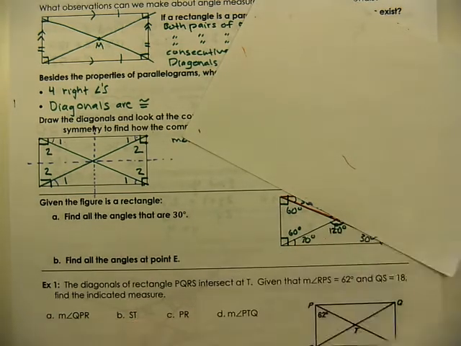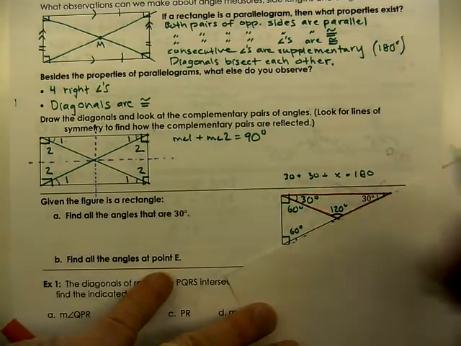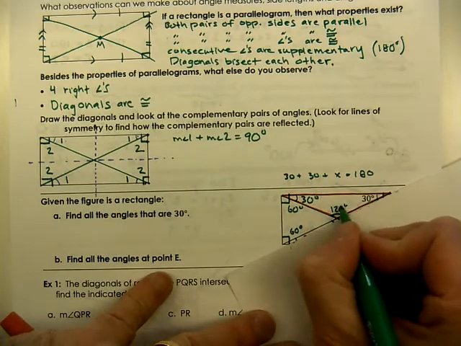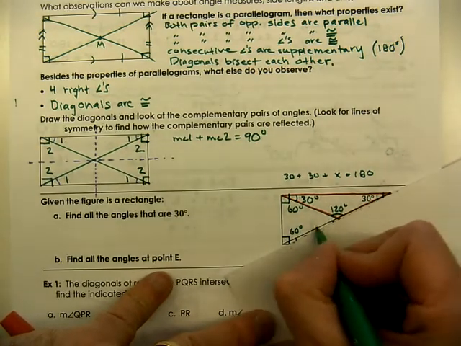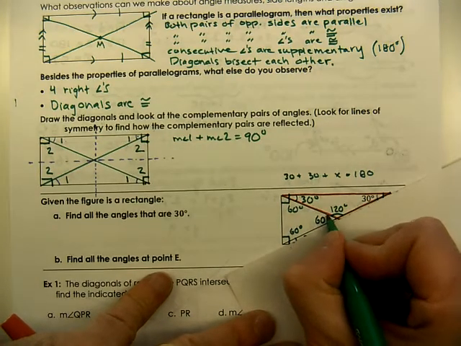Or you have another option. You could use a linear pair, right? So this diagonal is going to be the straight line, and here we have 2 adjacent angles, which means a linear pair is also supplementary. These should also add up to 180 degrees. So 120 plus 60 adds up to 180 degrees.